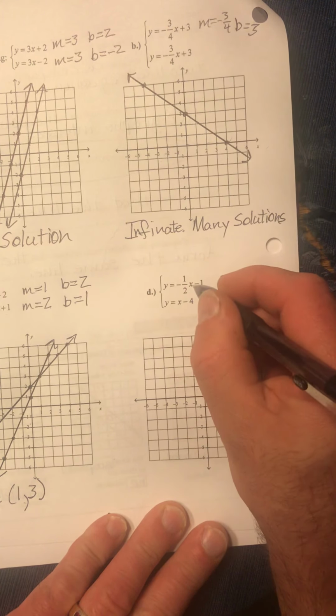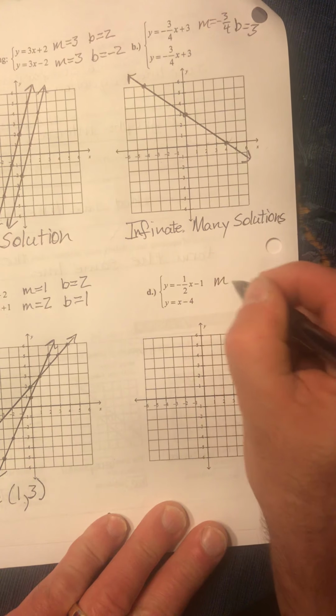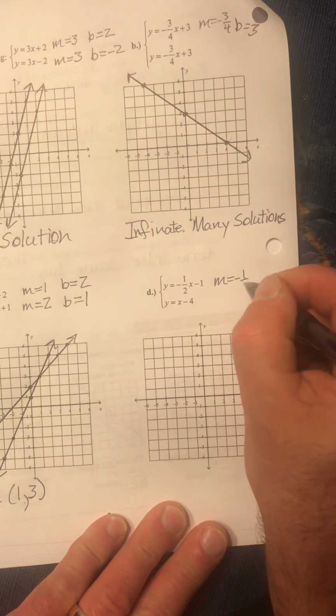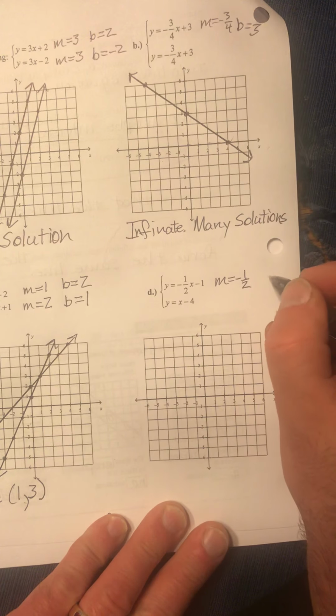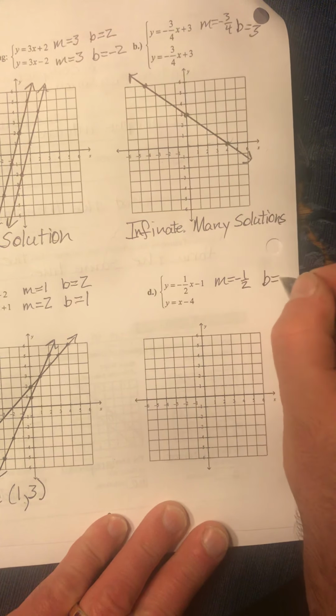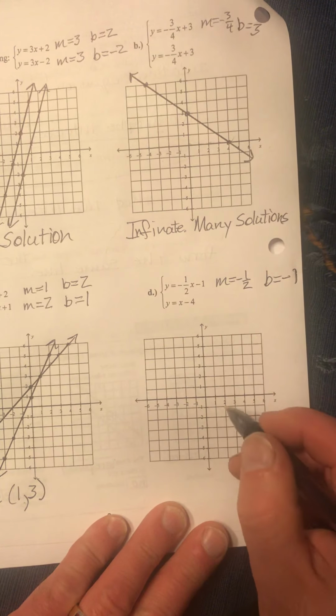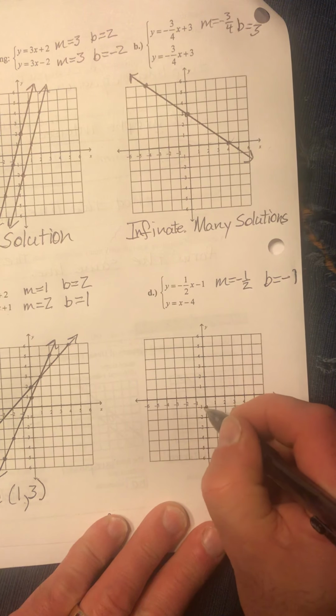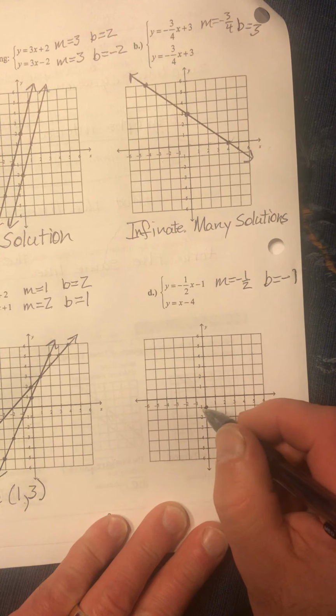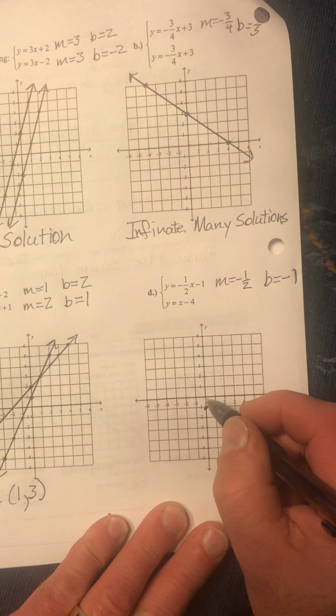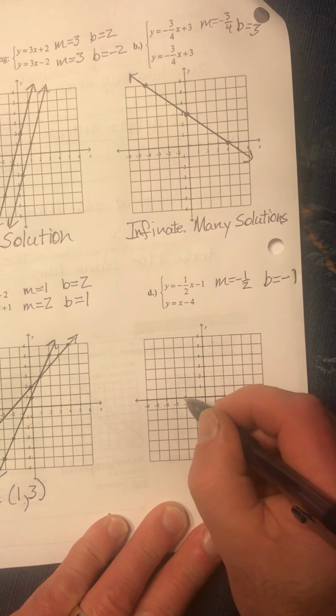Okay, so D, the slope is equal to -1/2. The y-intercept, b, is equal to -1. So I'm going to go to -1. I'm going to graph the slope of -1/2, so up 1, 2 to the left.